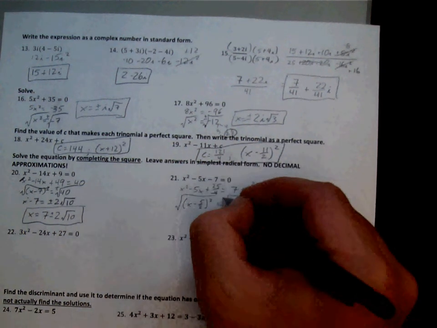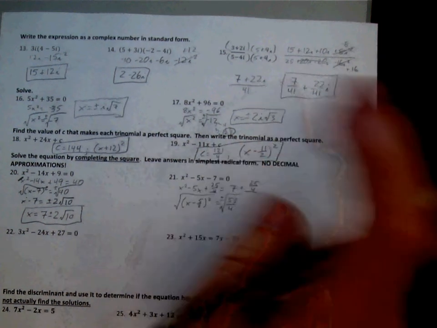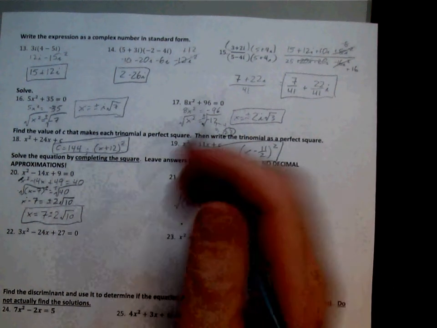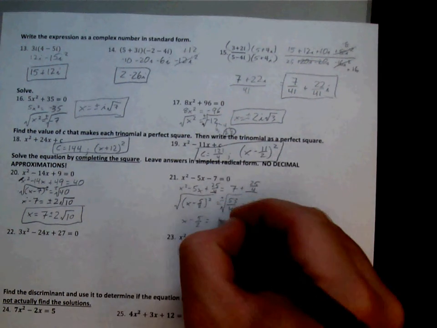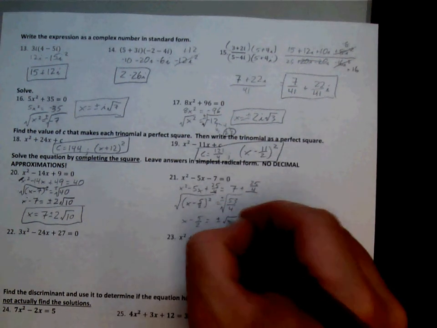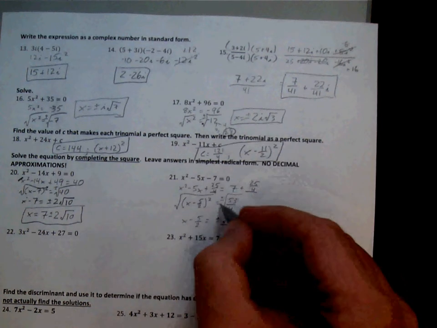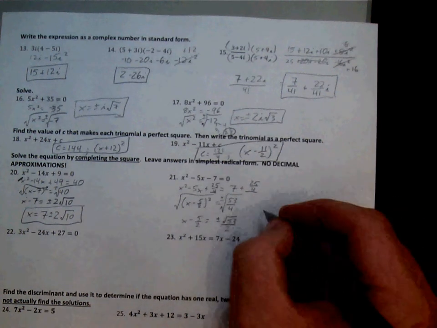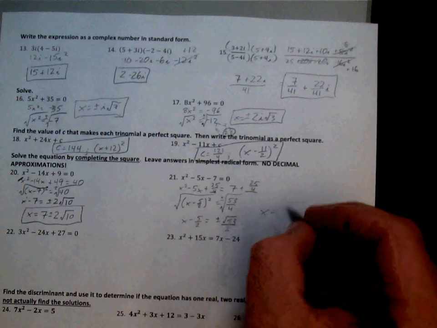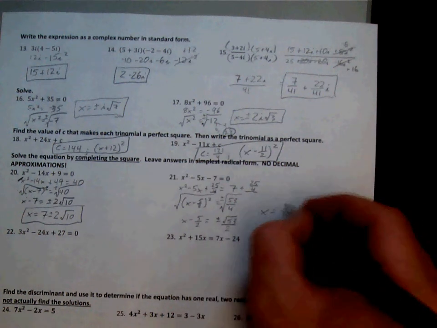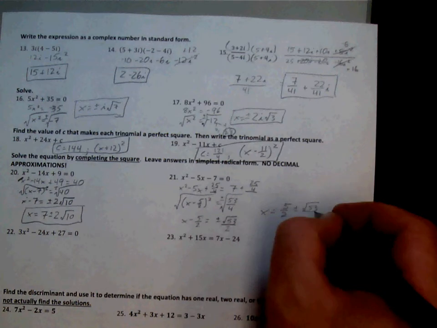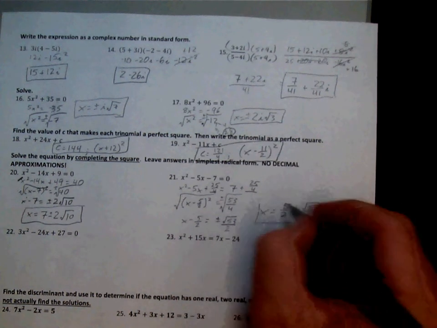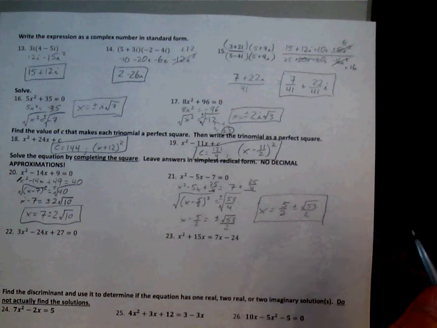Square root plus minus. x minus 5 halves is equal to plus minus square root of 53 over square root of 4, which turns into just 2. So add the 5 halves, turn this into one big fraction if you wanted to. Just put it all over 2, or you can leave it in this form.